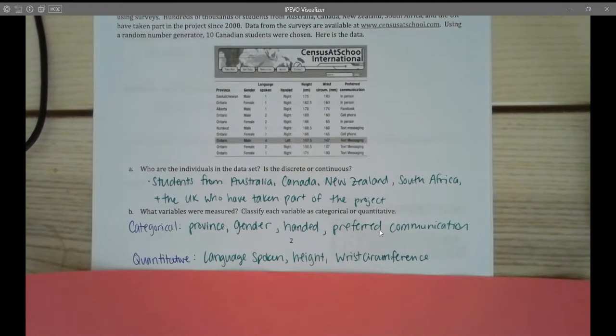So the categorical variables are any of them that relate to a category. For example, province is categories, gender is a category, left or right-handed is a category, and then their preferred type of communication. The quantitative variables are the numbers for which it makes sense to find an average. So that would be, for example, the number of languages that are spoken, their height, and their wrist circumference.